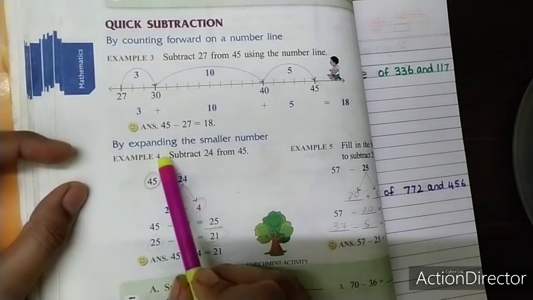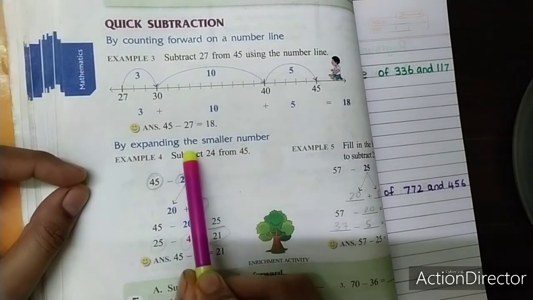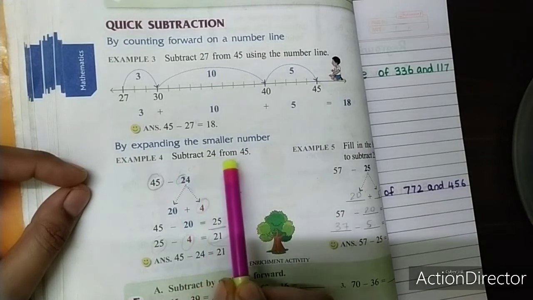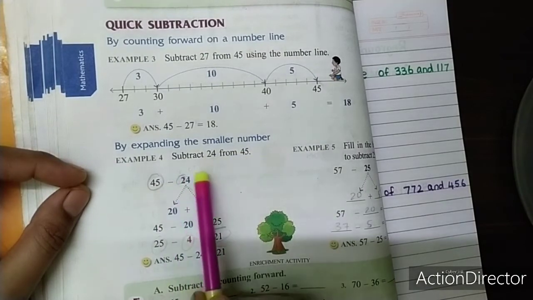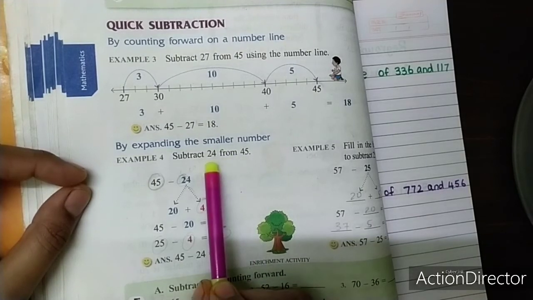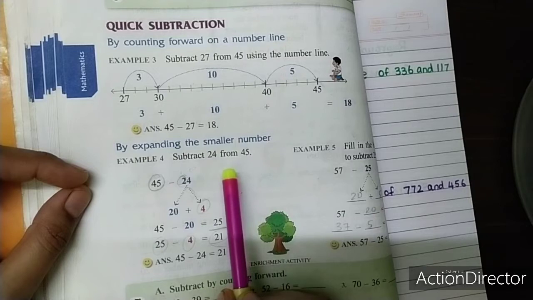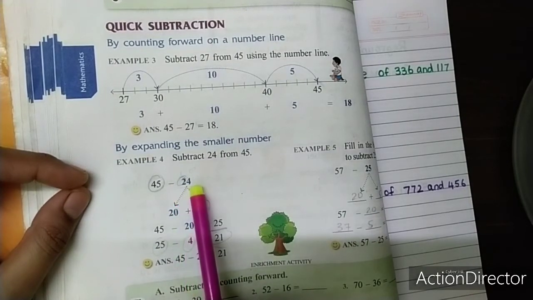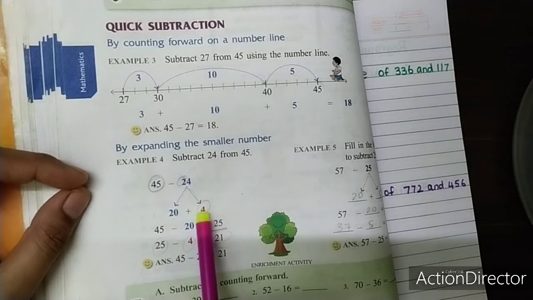And next is by expanding the smaller number. Here we are going to subtract 24 from 45. 45 is the bigger number and 24 is the smaller number. So we are going to expand the smaller number. How will you expand? This 24 will become 20 plus 4.